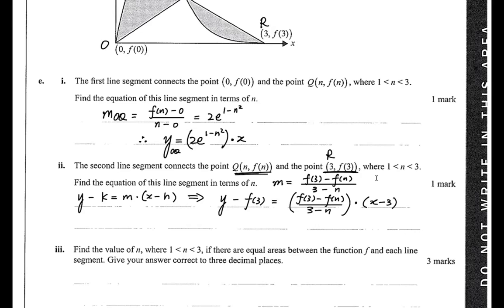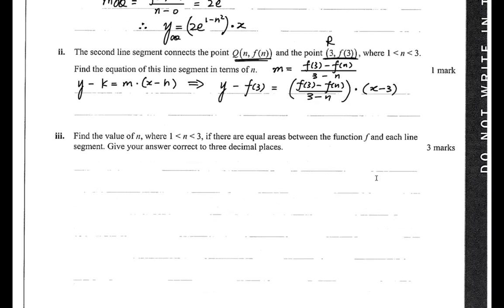Of course, on your CAS calculator, you have to define f and directly type in this equation. Then you will get an equation involving y, x, and n. But of course, the preferable form of equation for a straight line is y equals mx plus c.